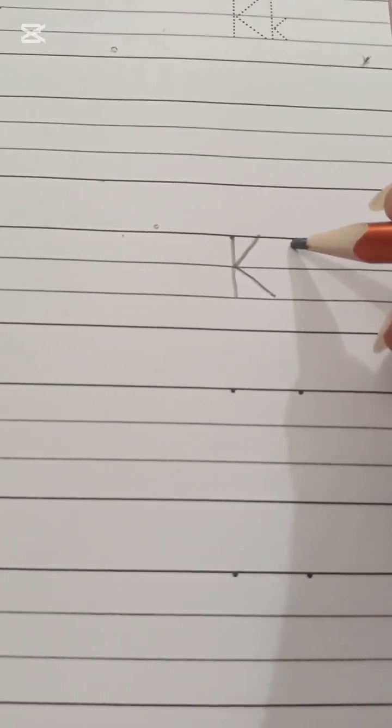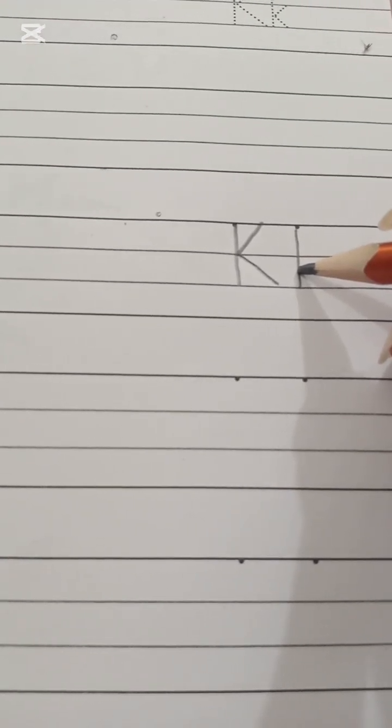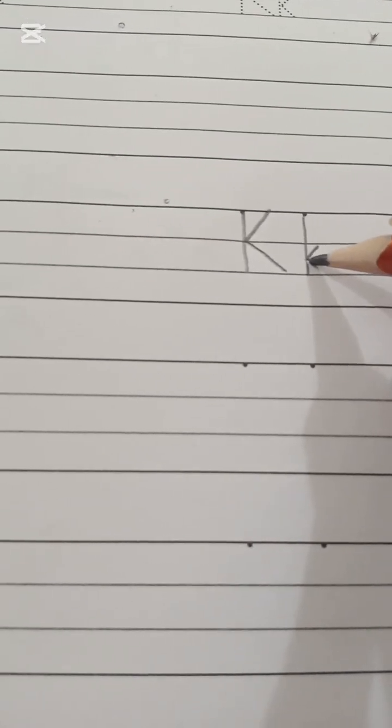It's a capital K. How to write small k? Start from the dot, make a standing line, slant up, slant down. It's a small k.